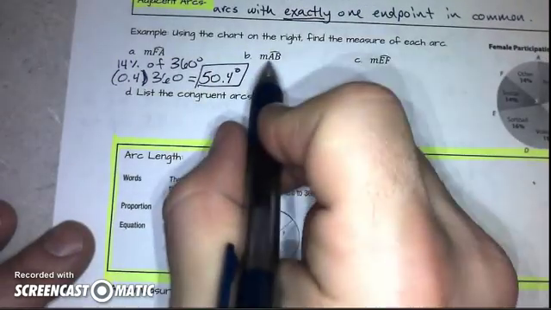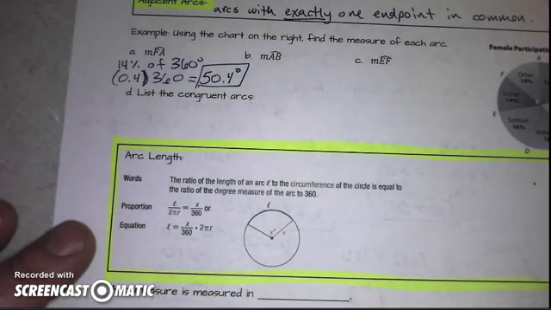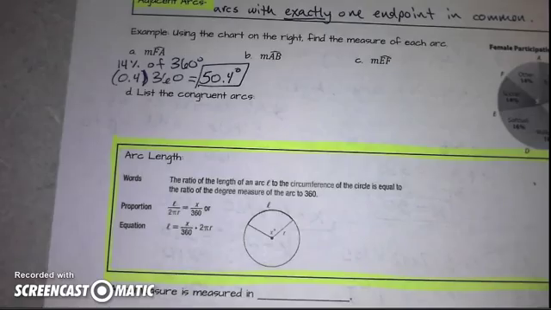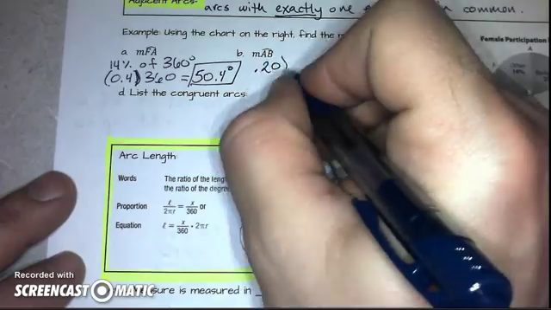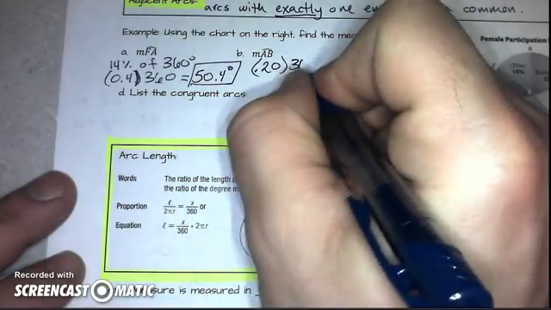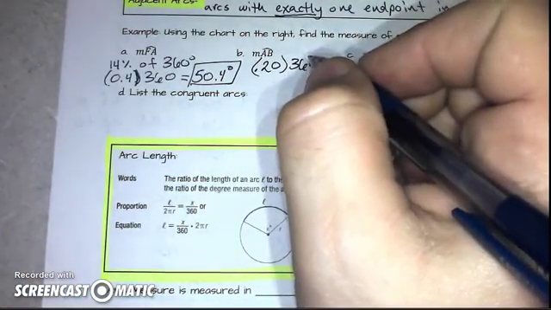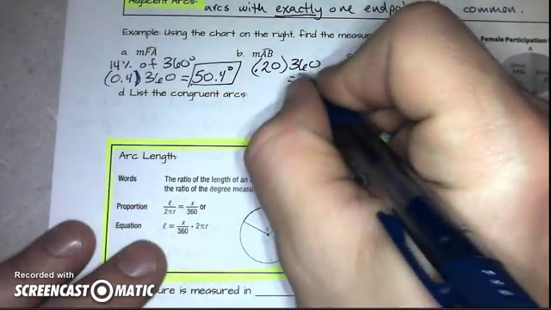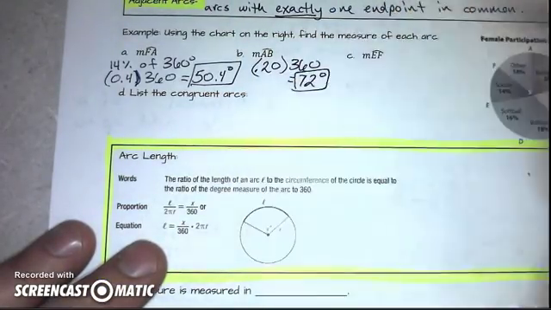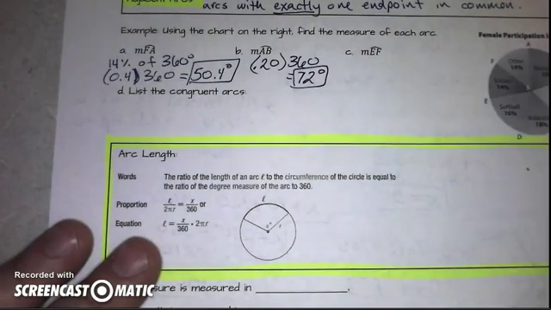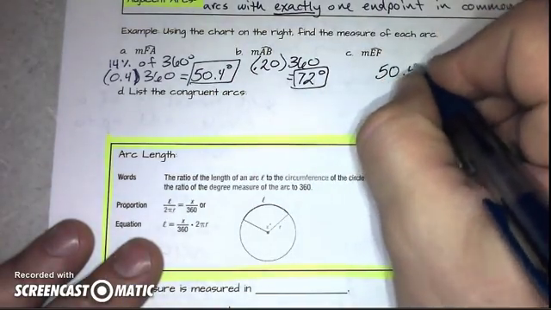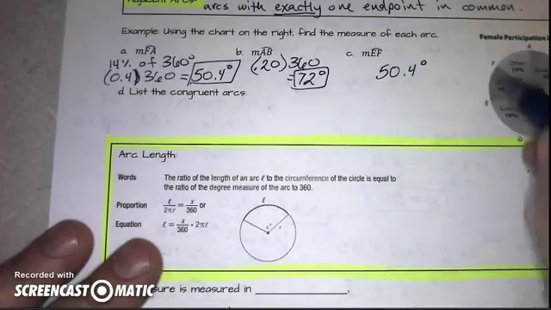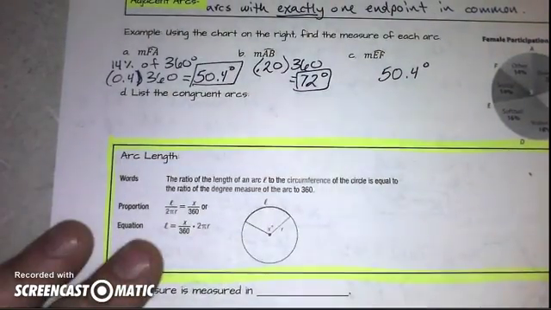Okay? The measure of arc AB, that's a 20% wedge of your pie chart. So we want to do 0.20, that's 20%, times 360, which is 72 degrees. And lastly, the measure of arc EF, that's another 14%. We don't have to do that one again. We already did that. That would also be 50.4 degrees. It's just a different 50.4 degrees than arc FA.